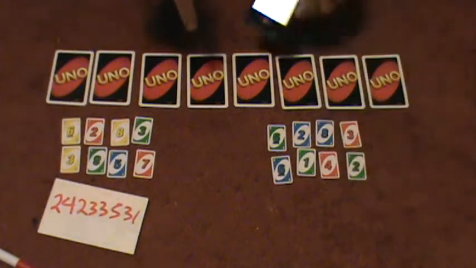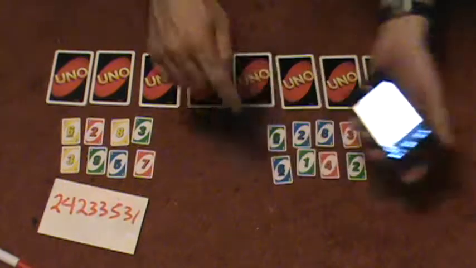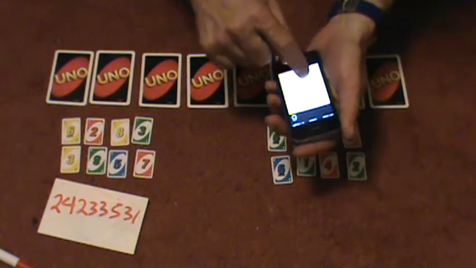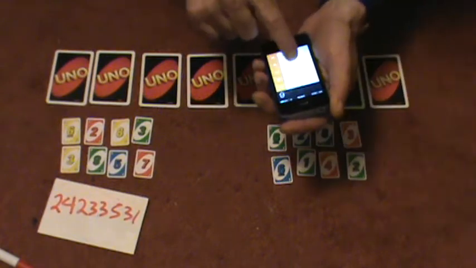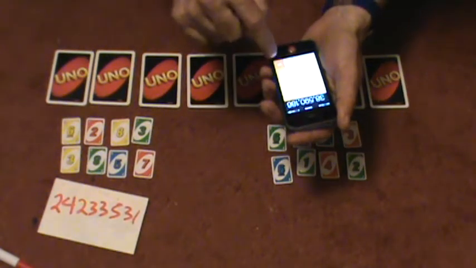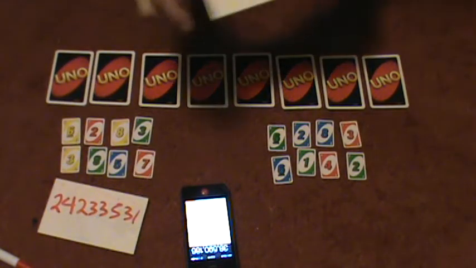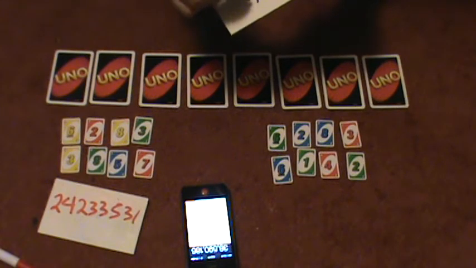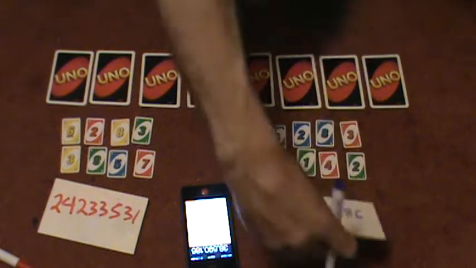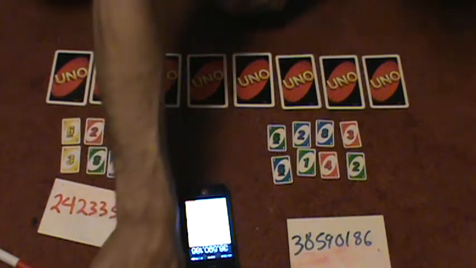Spectator or volunteer B does the same thing. 6283 multiplied by their 6142. And their result is something different: 38,590,186. So you got two different results there.